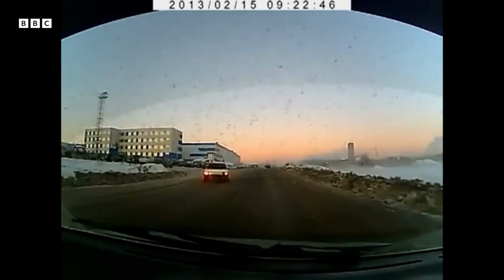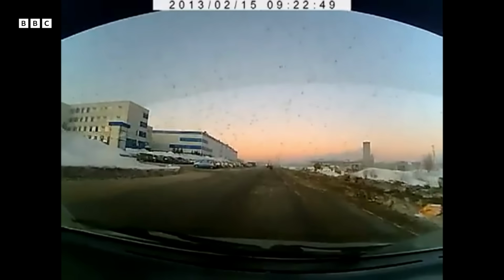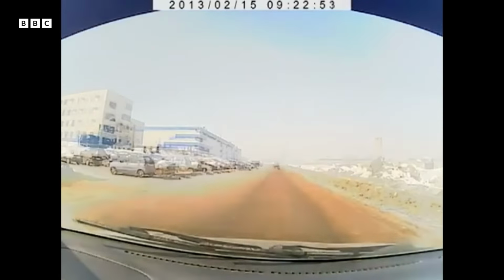One February day in 2013, the sky above the Russian city of Chelyabinsk lit up.